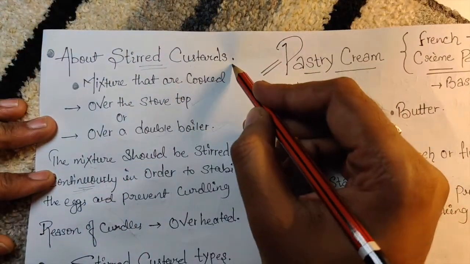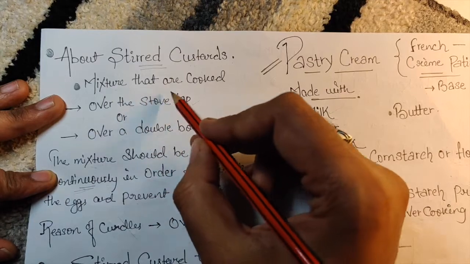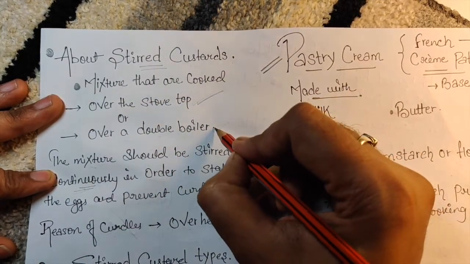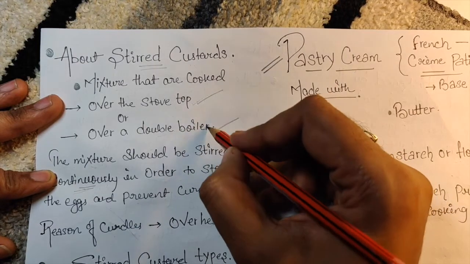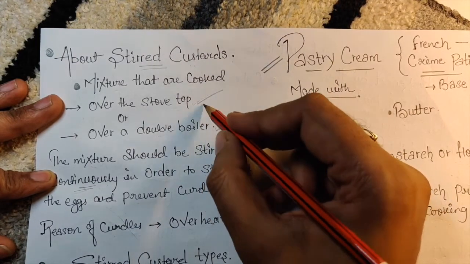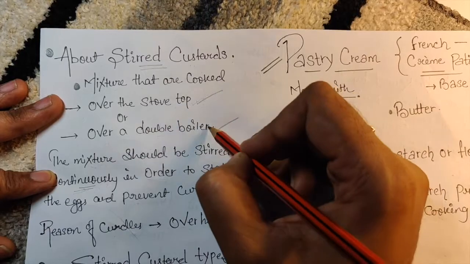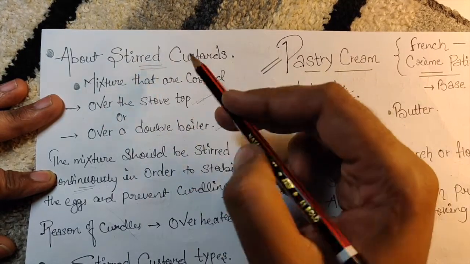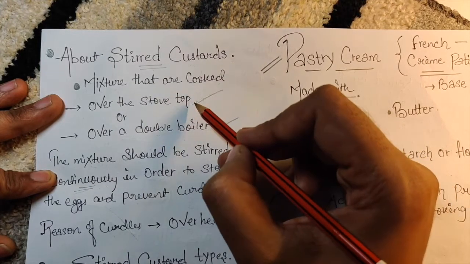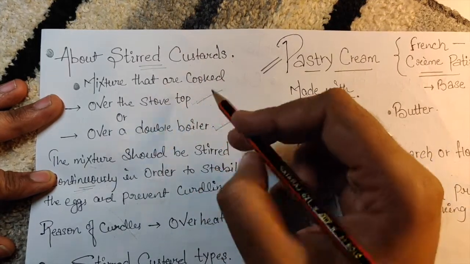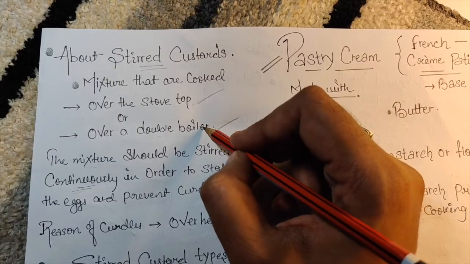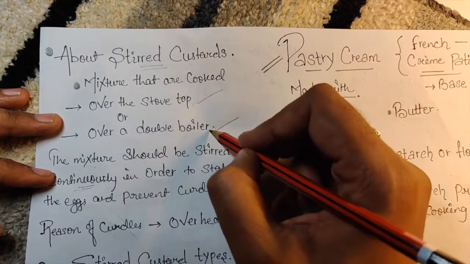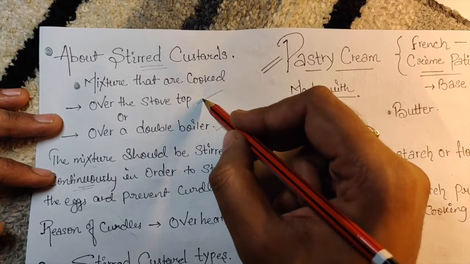A stirred custard is a mixture that is cooked on top of the stove, or it can be cooked in a double boiler. These are the two ways to make stirred custard. So you can cook on top, meaning on induction, or you can use a double boiler. It totally depends on you which one you want to use. But again, the result will be different.